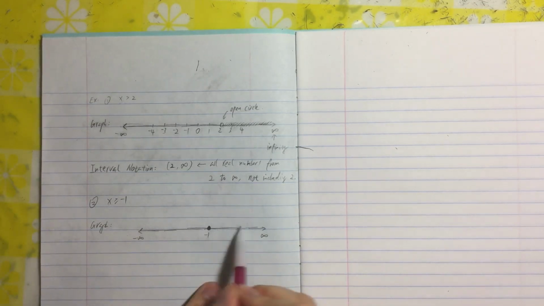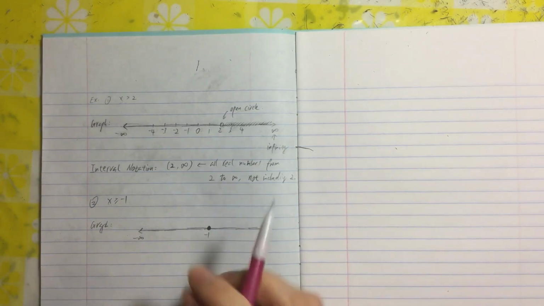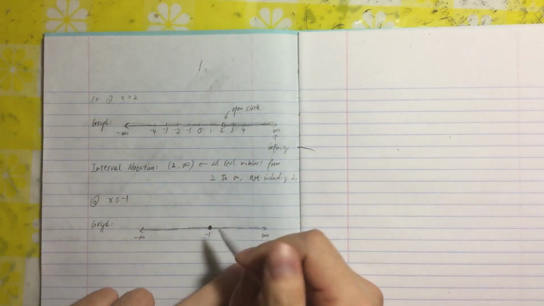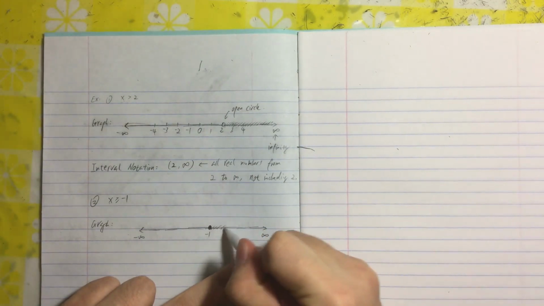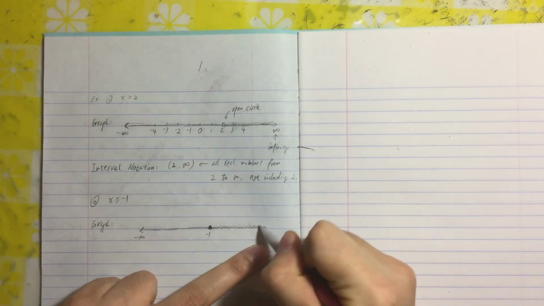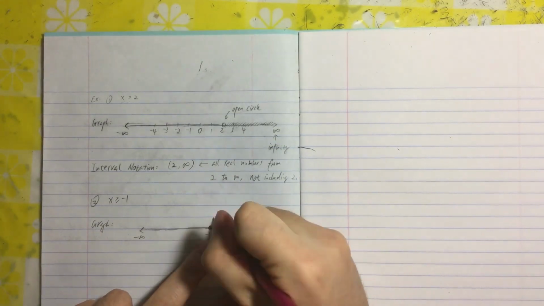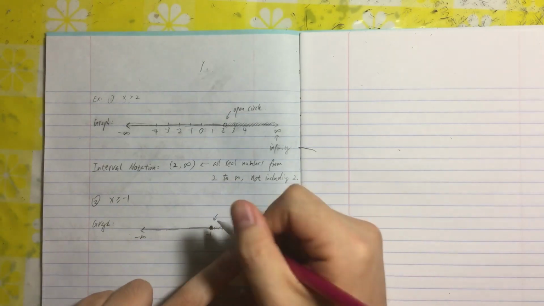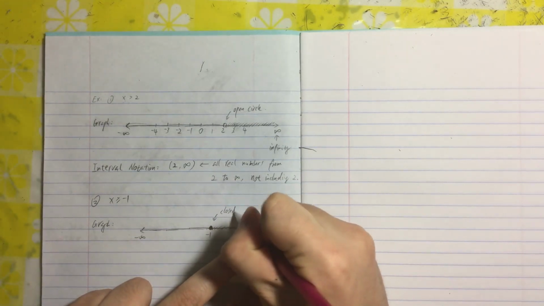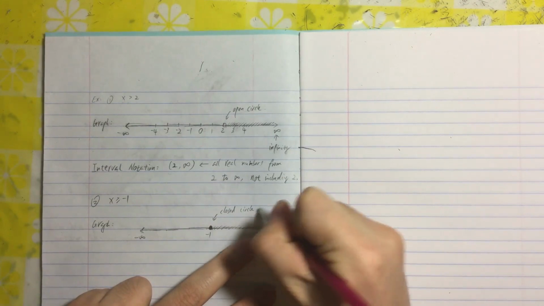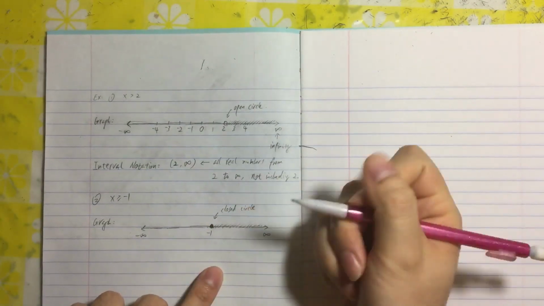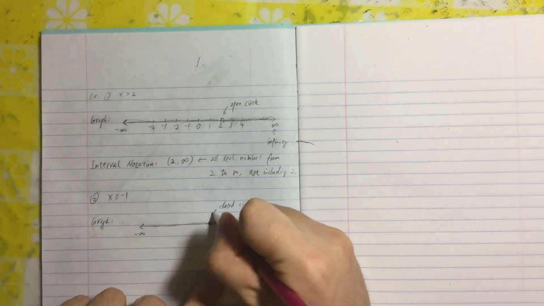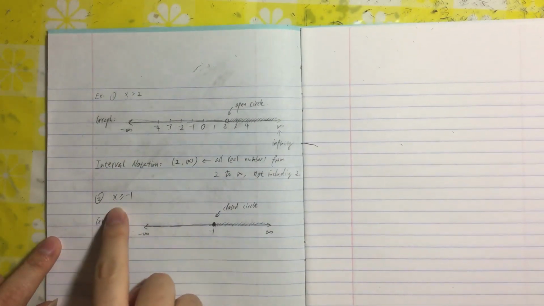We know that numbers to the right side of -1 are greater than -1. In general, numbers to the right side are larger. Numbers to the left side are smaller. So we shade the region to the right side of -1. Since -1 is included, we use a solid circle, also called a closed circle. That's the graph of this inequality.